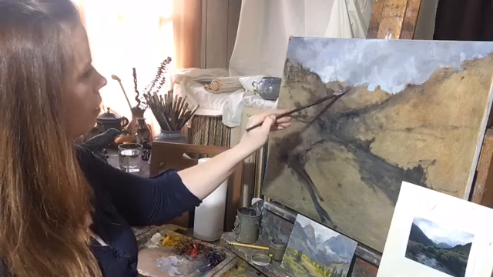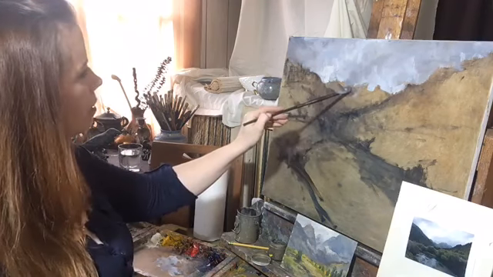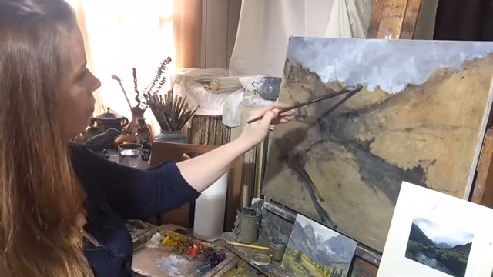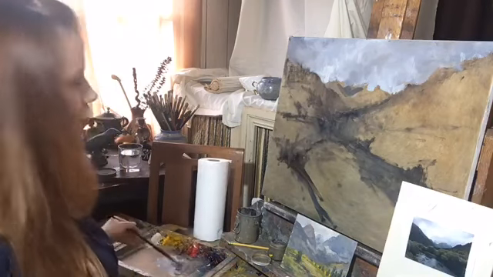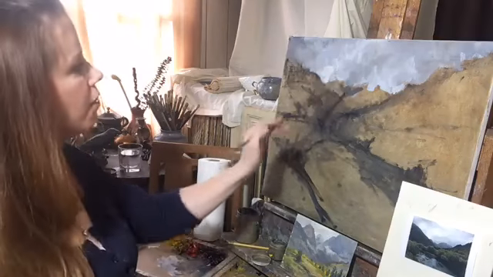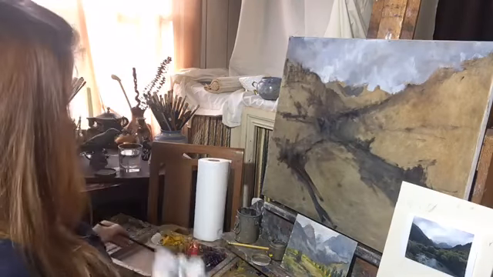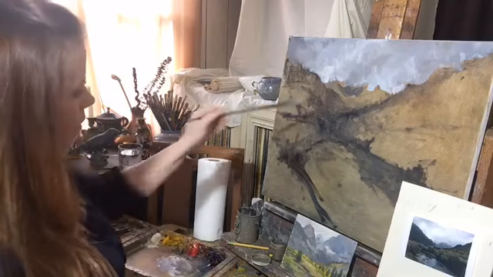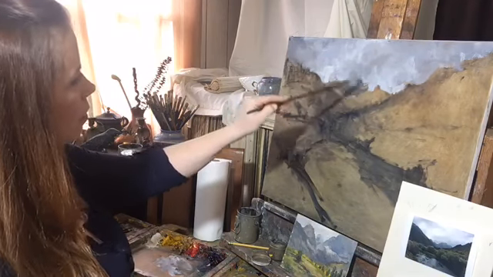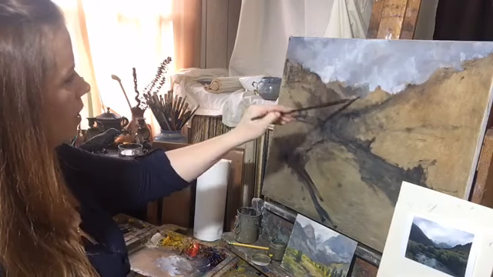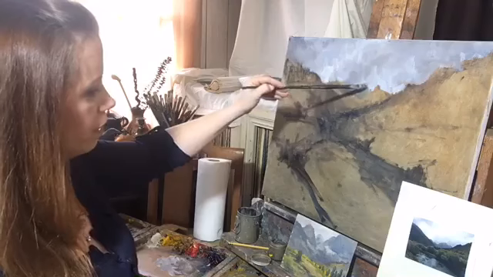Just laying down pieces of paint. I say that on every video because I just love the thought of all of these little pieces of paint. It's very impressionistic, just to lay down this little piece next to that little piece, and don't blend so much. The paint will blend on the canvas if you just lay down smaller pieces of paint next to other pieces of paint.